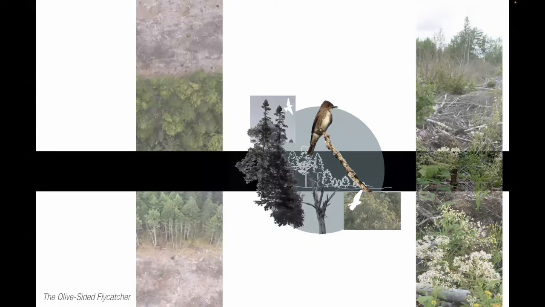Meanwhile, the wildflowers and rotting wood have brought new insects. The olive-sided flycatchers have arrived here from the tropics. They're tired, hungry, and looking for a place to nest. And they prefer open areas like the clear cut for the abundant bugs. But this doesn't look like the natural clearings that they favor. Where's the dense cover at the edge where they can hide? And where are the tall dead trees they use as lookouts? This edge comes all at once, and then it disappears.